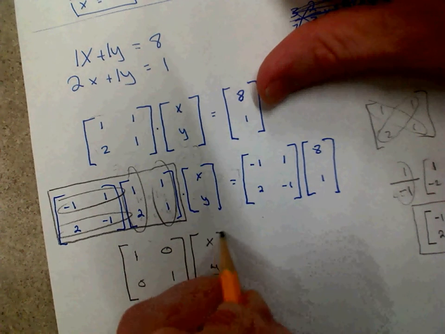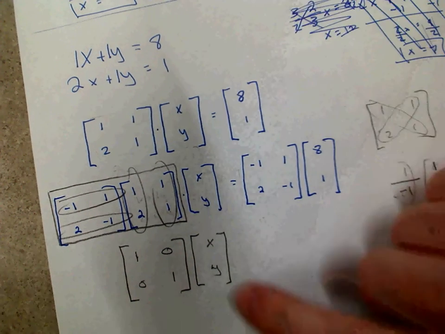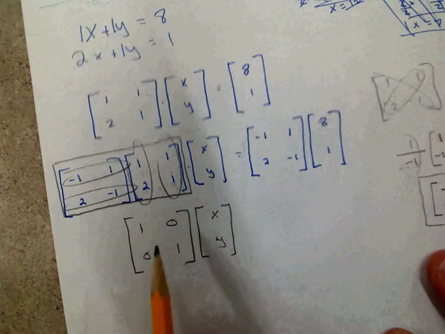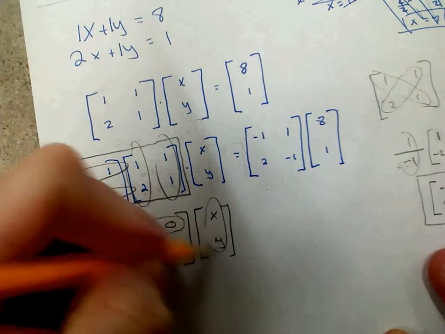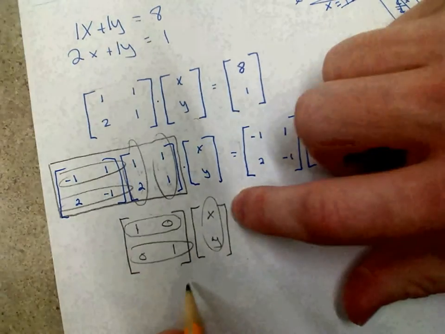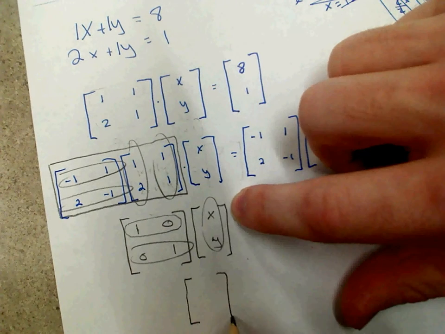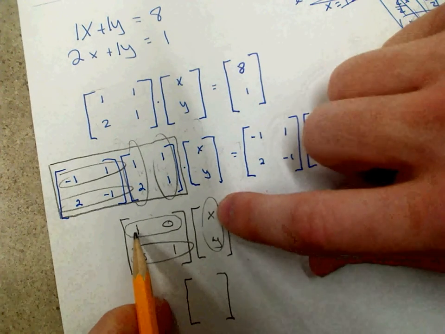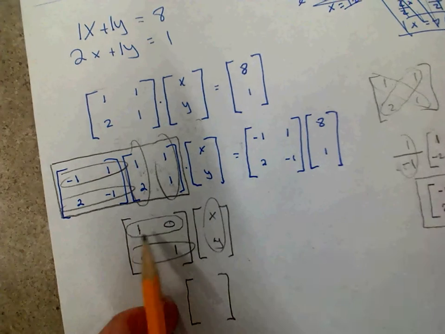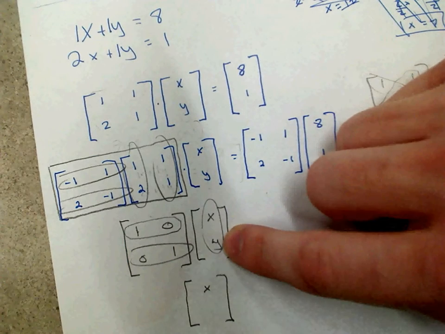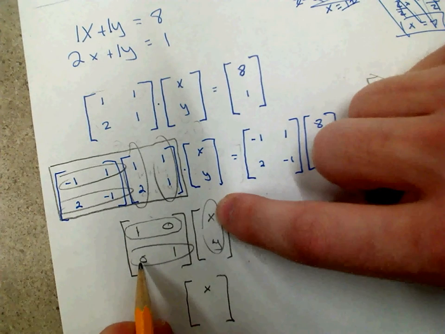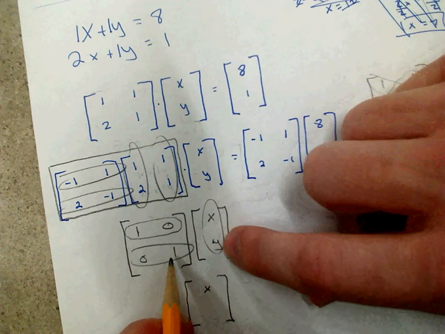And then if I multiply by x, y, again, basically what I'm getting, now with this one, I've got 1 times x is x, and 0 times y is 0. So x plus 0 is just x, and then 0 times x is 0, 1 times y is y, so 0 plus y is y.